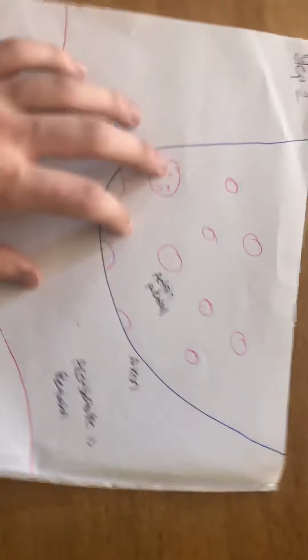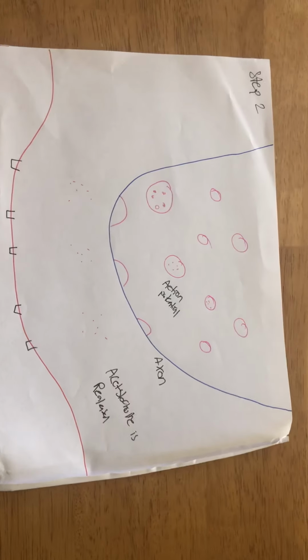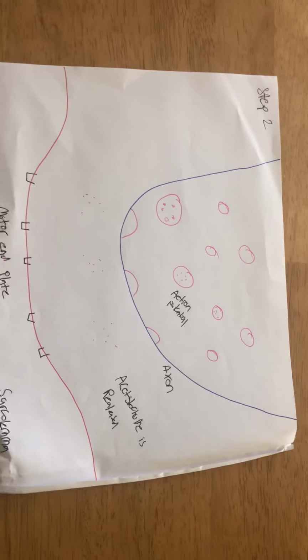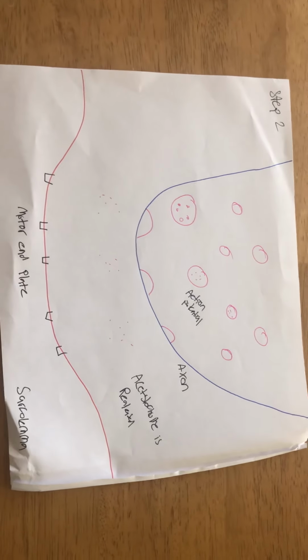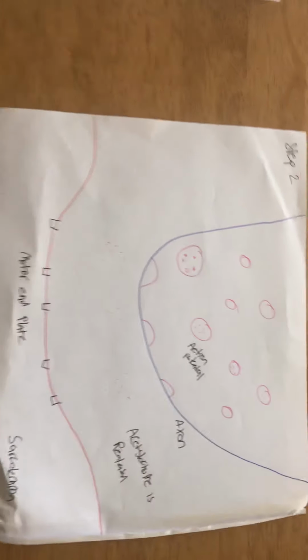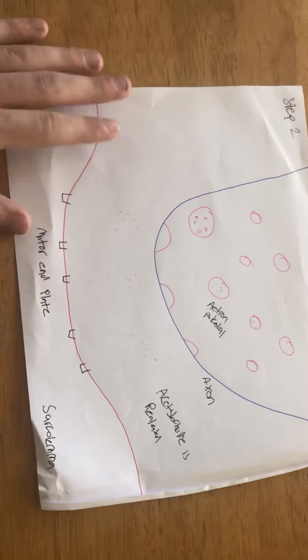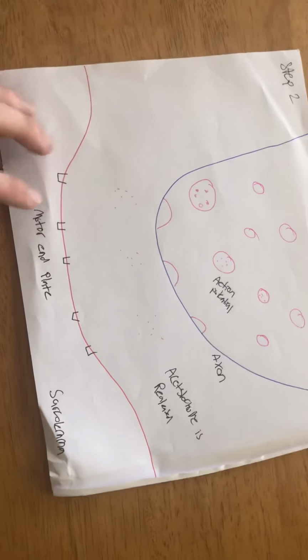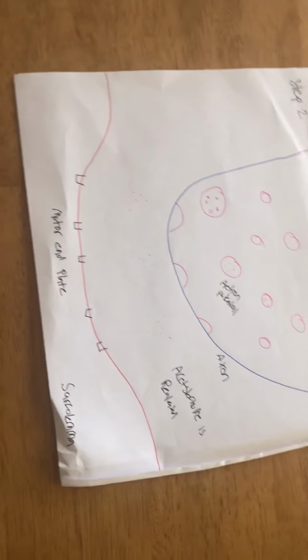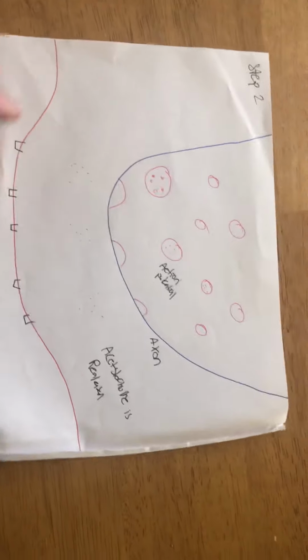Step two is where acetylcholine is released by way of the action potential, and then it's going to start moving to receptors down here called the motor end plate, and this is on the sarcolemma. And that's step two.